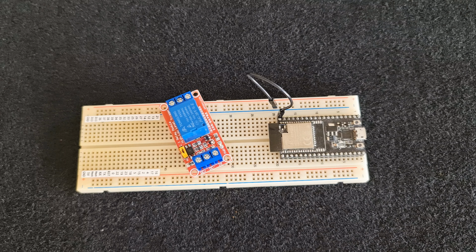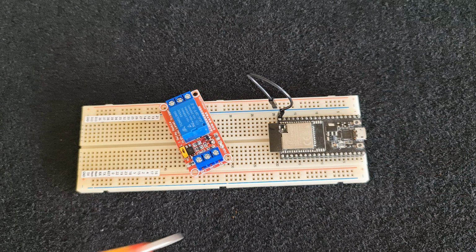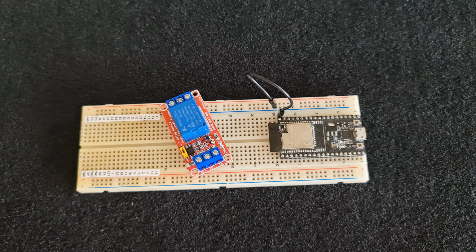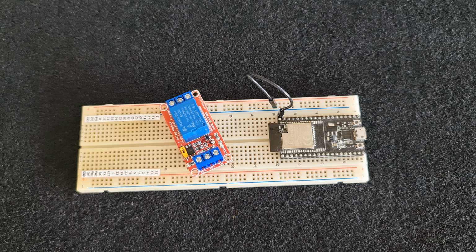Connecting the relay module to the ESP development board, DC plus must be connected to the 3-volt pin of the development board. DC minus must be connected to the ground of the development board, and the input of the relay module must be connected to output GPIOs. For example, relay 1 must be connected to GPIO 16. Relay 2 must be connected to GPIO 17. Relay 3 must be connected to GPIO 18. And relay 4 must be connected to GPIO 19.